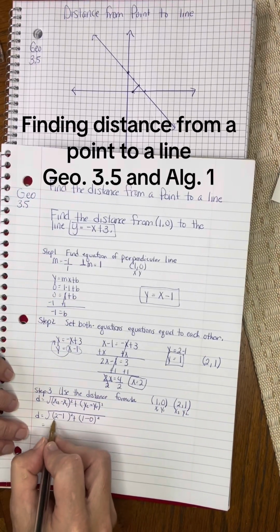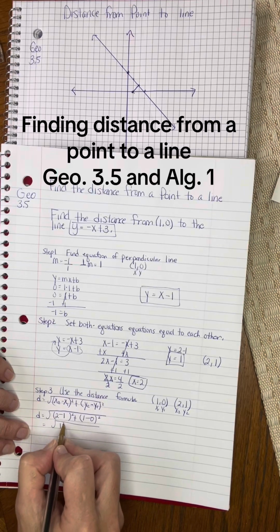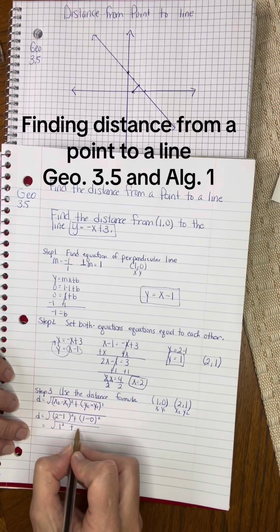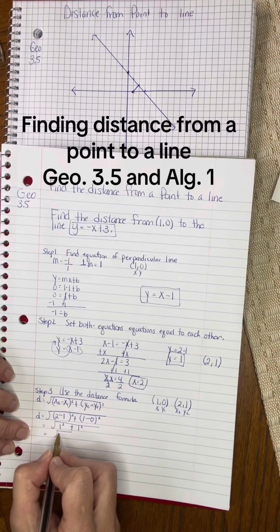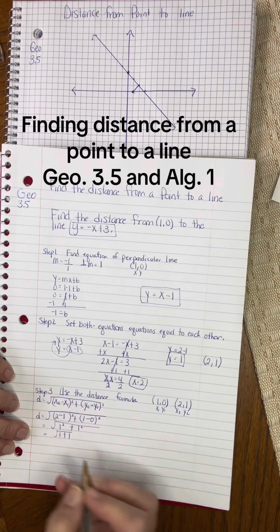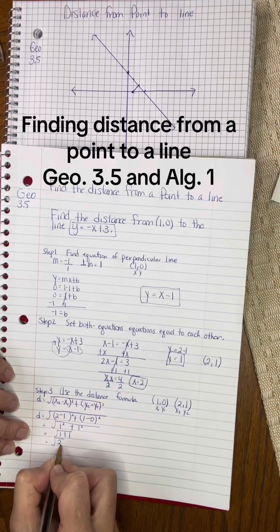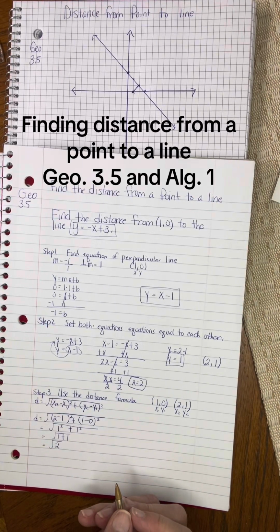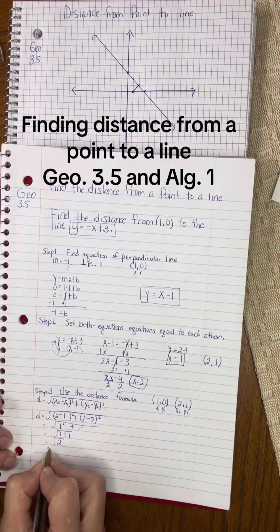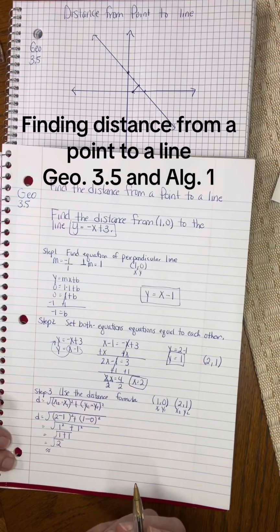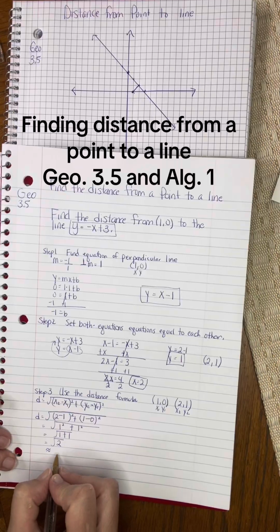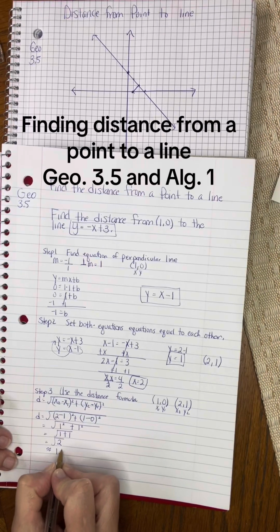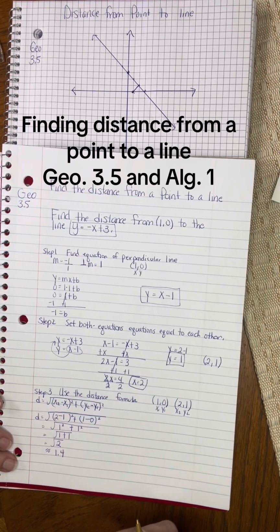So I have 2 minus 1, which is 1 squared, plus 1 minus 0, which is 1 squared. I have 1 squared is 1 times 1, which is 1, plus 1 times 1, which is 1, the square root of 2. Now, at this particular point, we're going to use a calculator to put in the square root of 2 and round that off to the nearest tenth, and that will be 1.4 approximately.